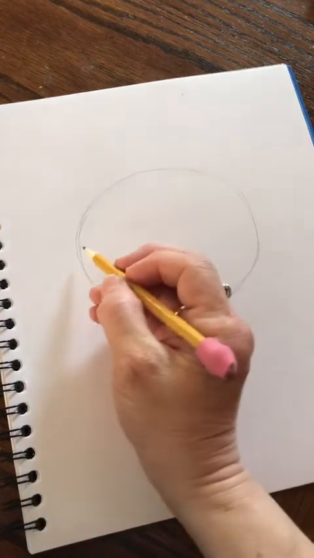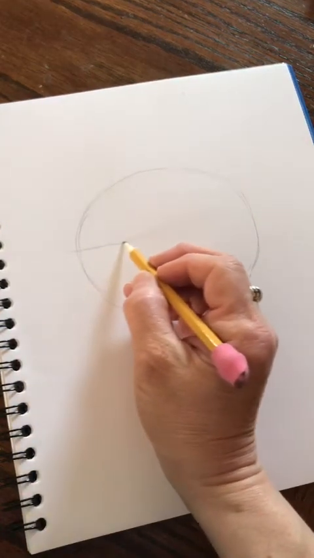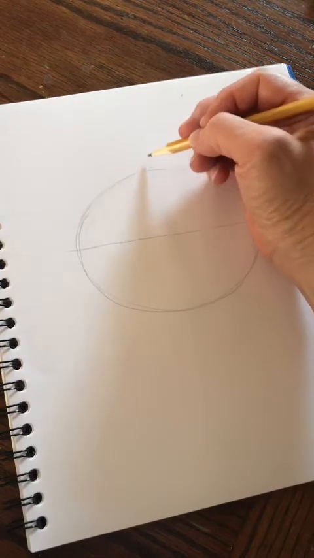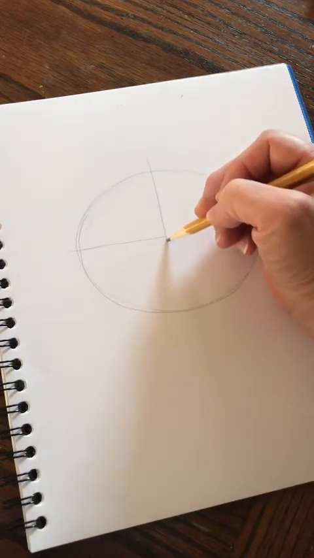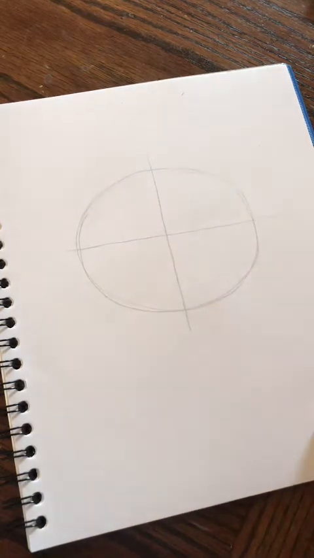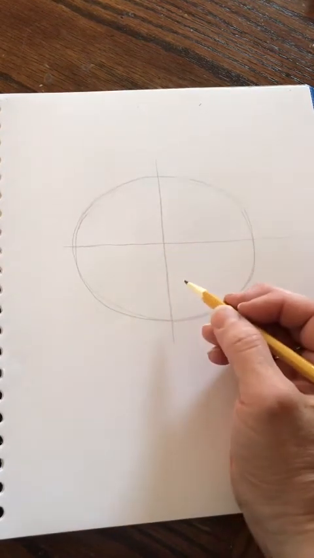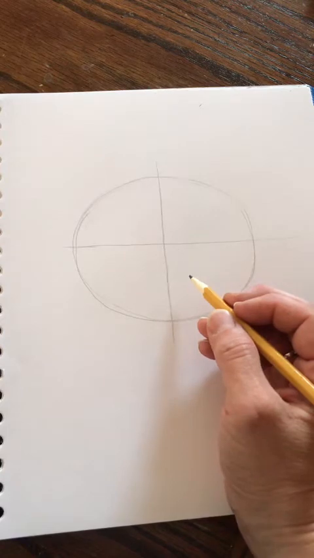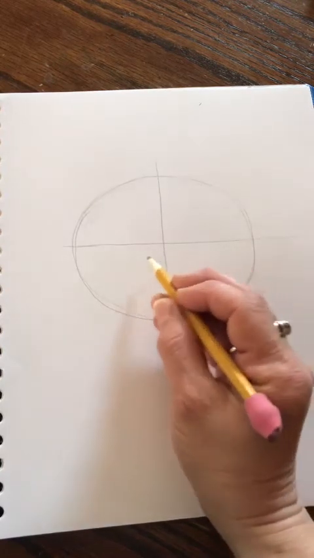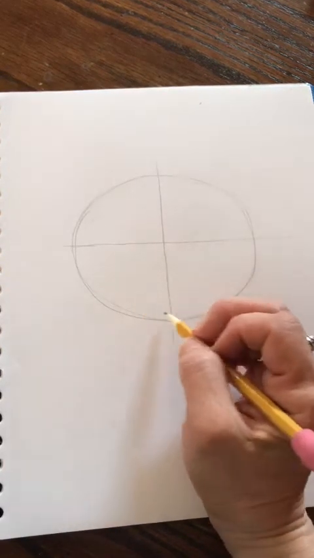And then we're just going to divide it in half this way, and we're going to divide it in half this way. So remember, press very lightly with your pencil. You want to be able to erase these lines later. These are just some guidelines for us. All right, so next we're going to draw another oval inside the oval.